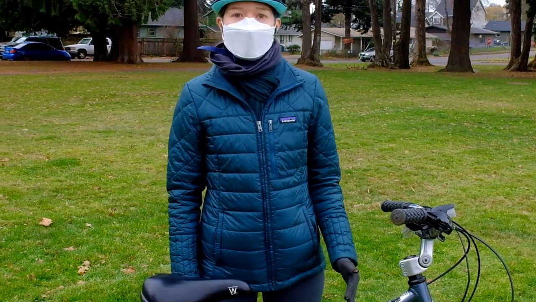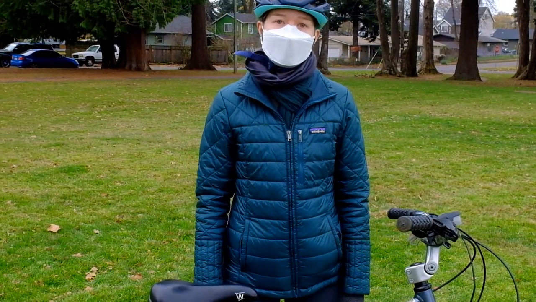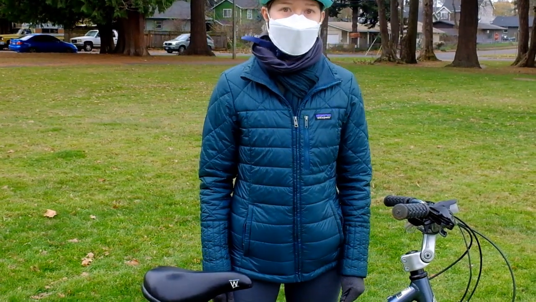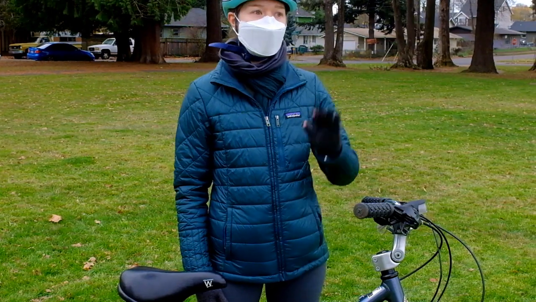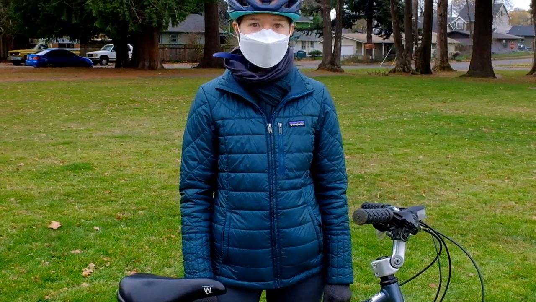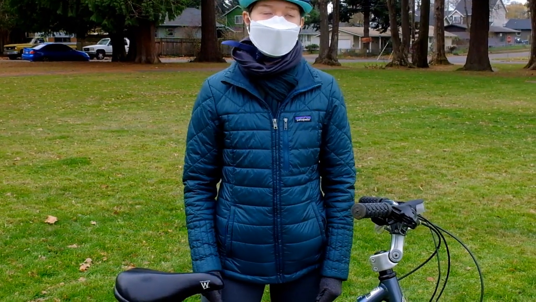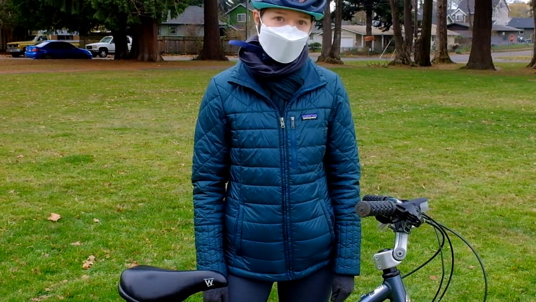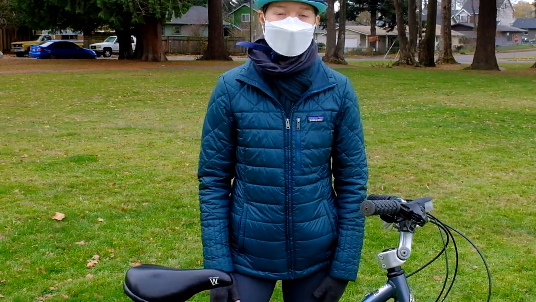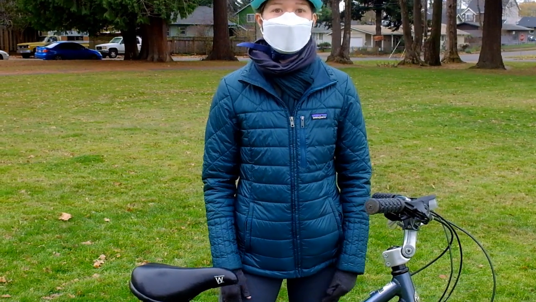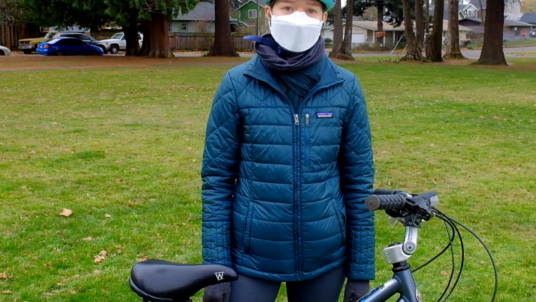Now, when you're actually going to be doing the shifting, you should be doing that before you start climbing or descending the hill. So once you see that incline or decline coming up in the distance, you want to start shifting. If you try to shift once you're actually on the hill, it's going to be more difficult, and also your chain could fall off. So make sure that you are shifting before you start actually doing that hill.